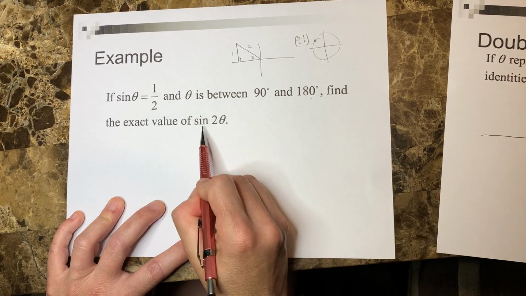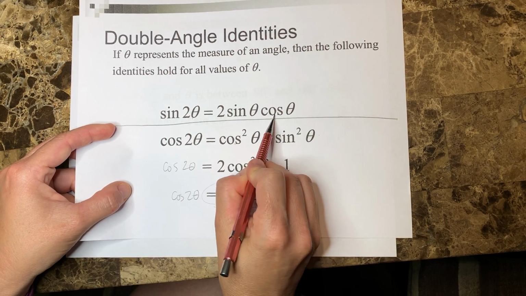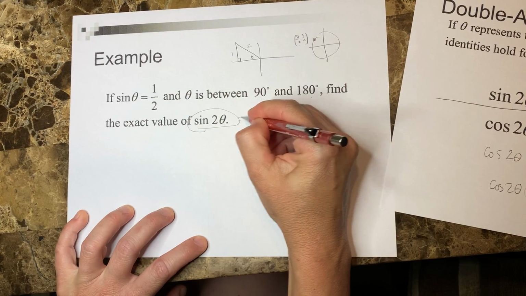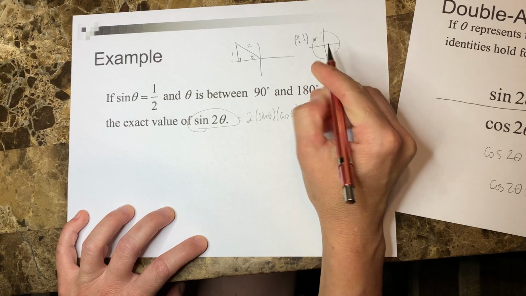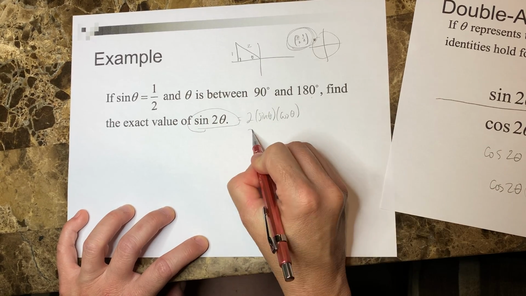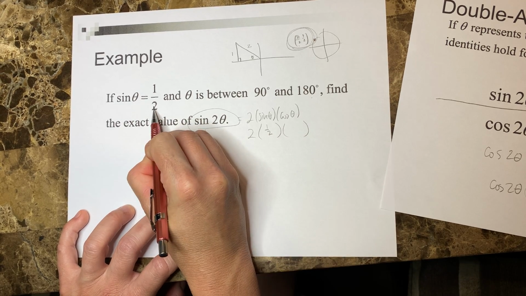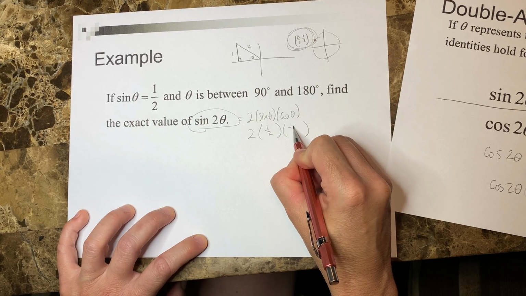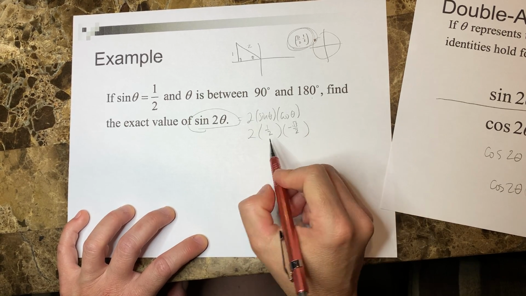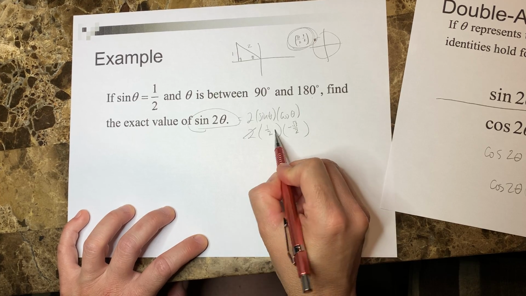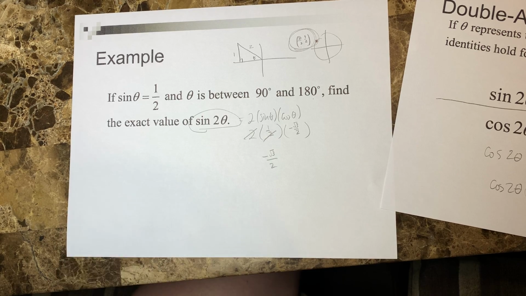All right, so let's find the sine of the double angle. Here's the formula. That means I need 2 times the sine of the angle times the cosine of the angle, which I know right here from the unit circle. So let me plug those in. The sine value is 1/2. It was also given. Cosine value is negative rad 3/2. Notice that negative is really important here. Multiplying this together, that 2 would cancel with that 2. I end up with negative rad 3/2.